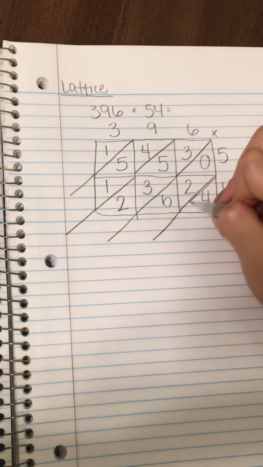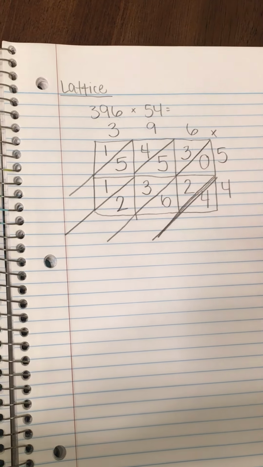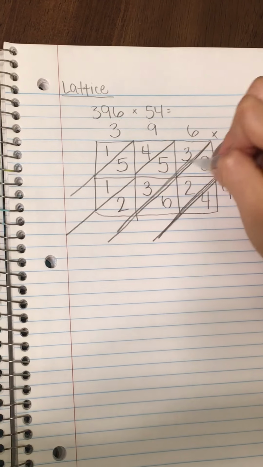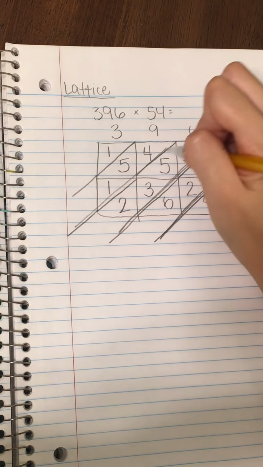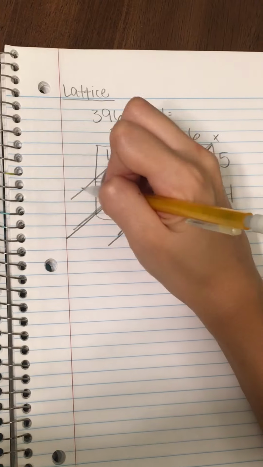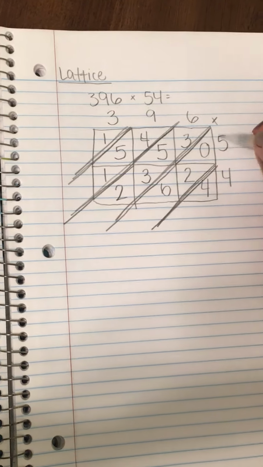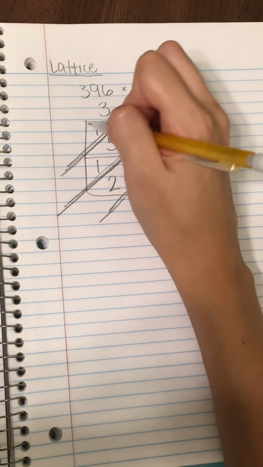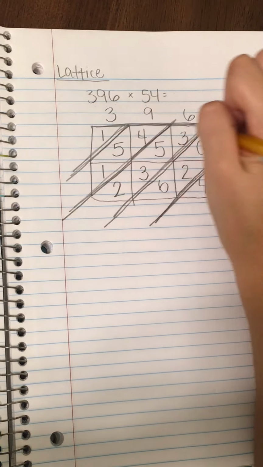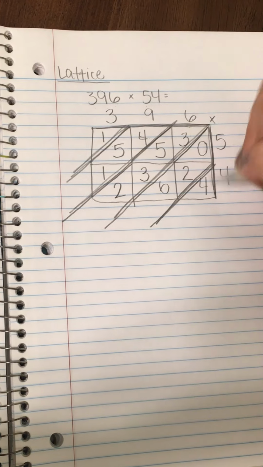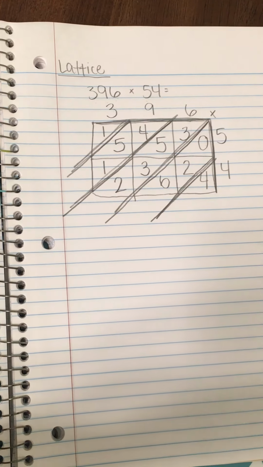Now, these diagonals become really important. And I sometimes like to draw with color right here, or I just make my lines really thick so I can tell. Because you're going to add on those diagonals, but you're not going to use your original problem. So I like to make it really clear what I'm adding.